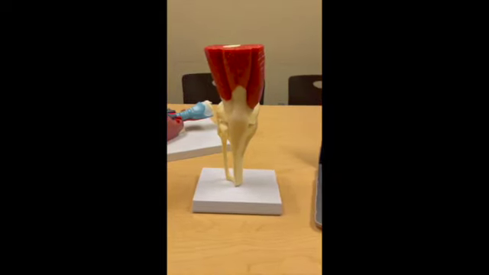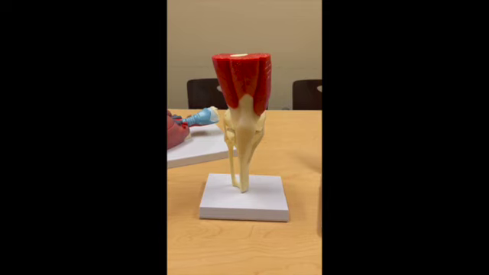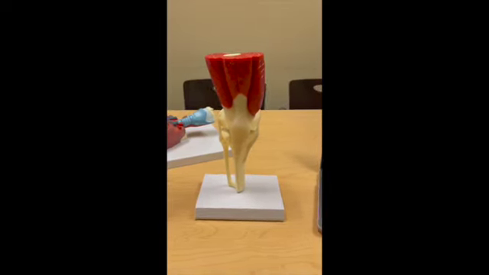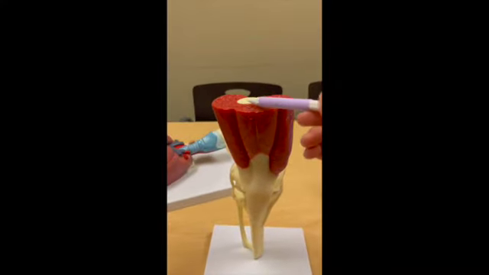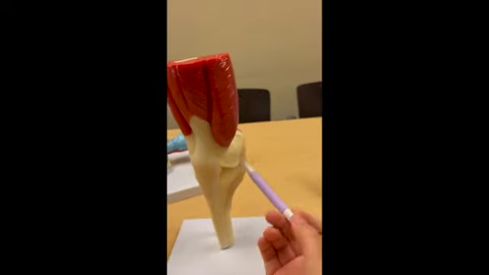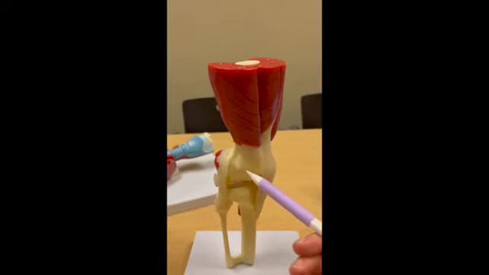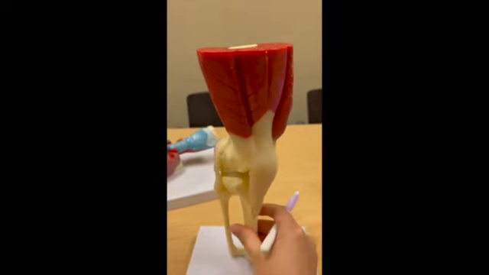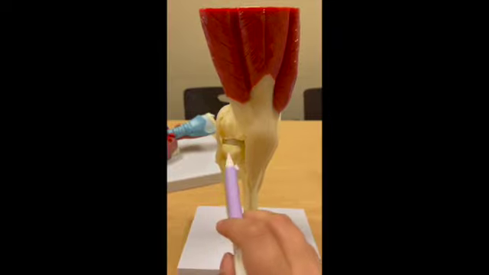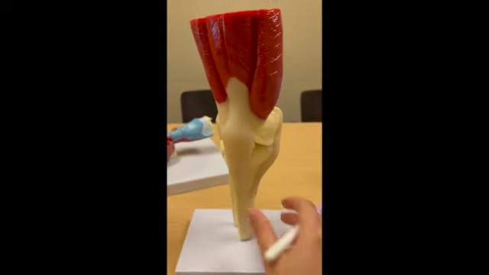Okay, so we've got a knee joint of the right leg. We're going to walk through bone structures, then muscles, and then ligaments and tendons. So obviously we start with our femur right here. For the femur, we have a medial epicondyle and a lateral epicondyle. Then we come down here to the tibia. Right there, we have a lateral epicondyle and medial epicondyle.